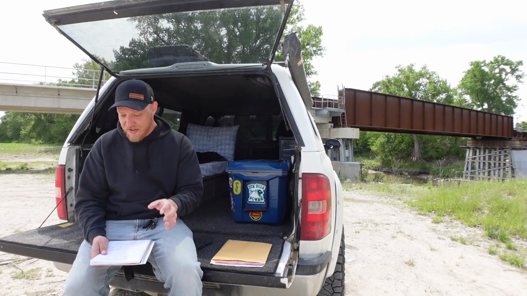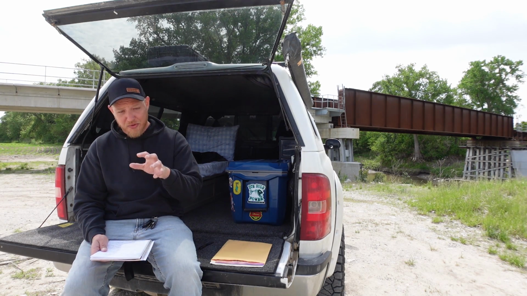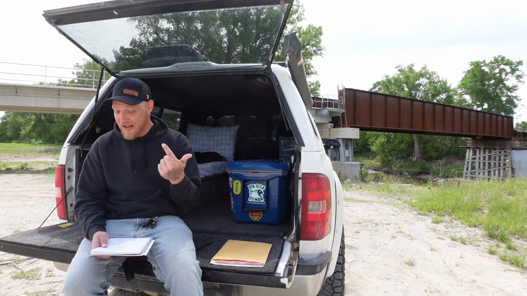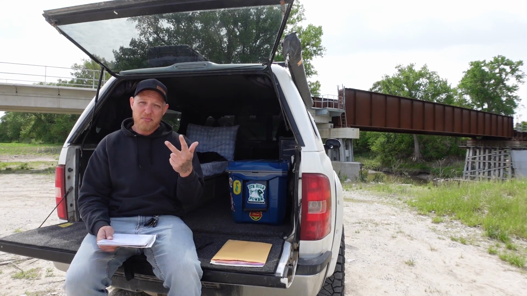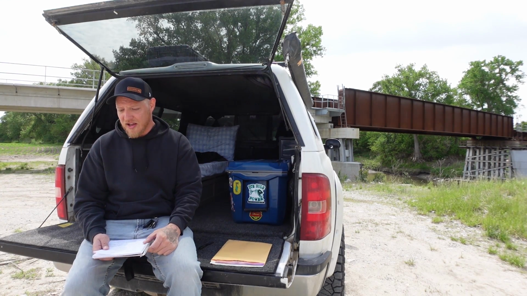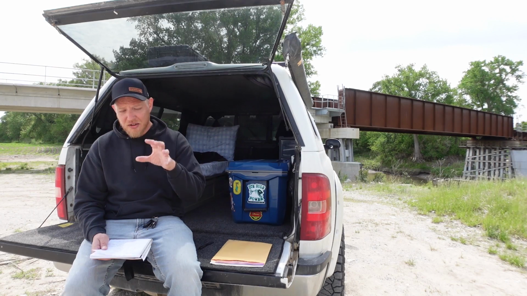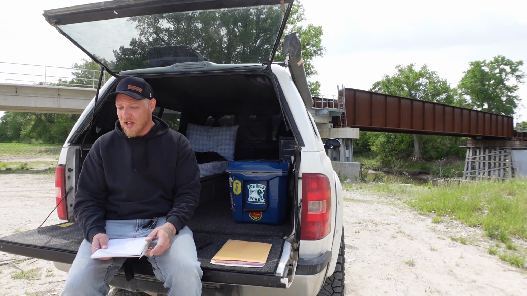And there's different campground breakdowns also, because you're going to have your state campgrounds, you're going to have city campgrounds, and you're going to have privately owned campgrounds. So you can kind of look around and find what you'd like to do.